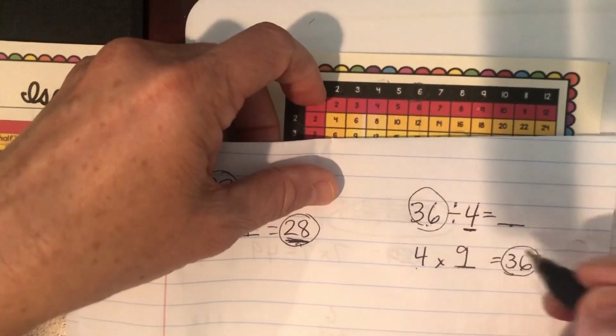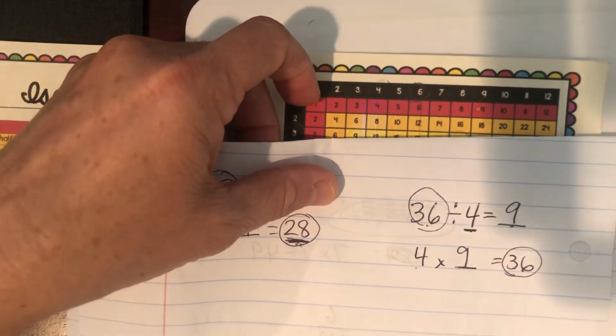So 4 times 9 is 36. 36 divided by 4 is 9. Okay, good job.